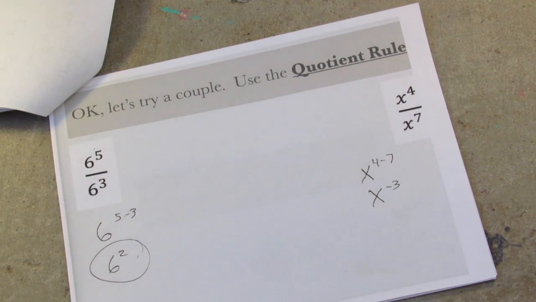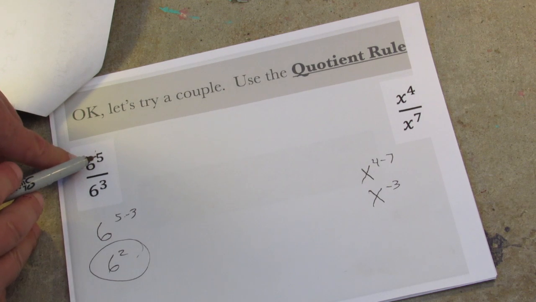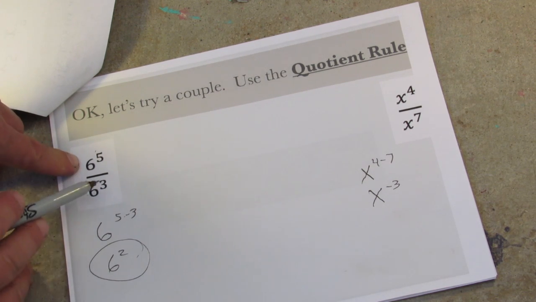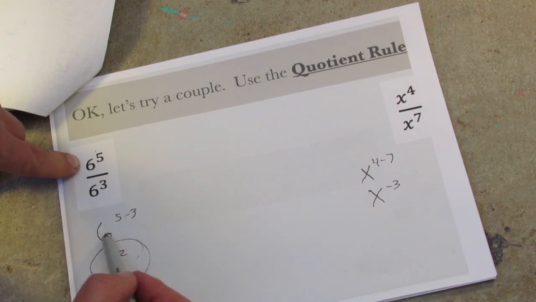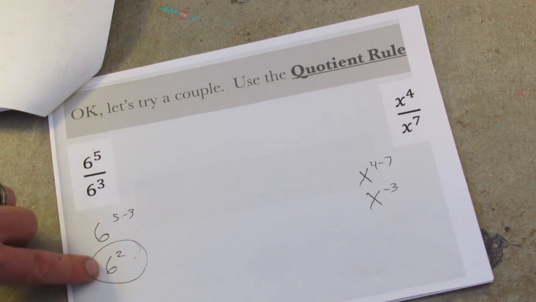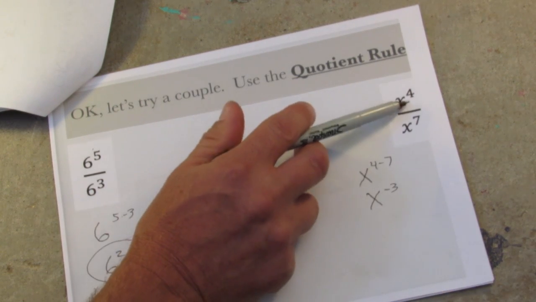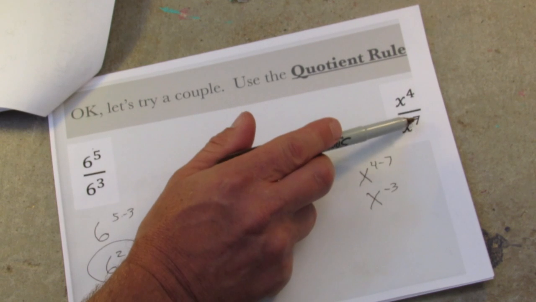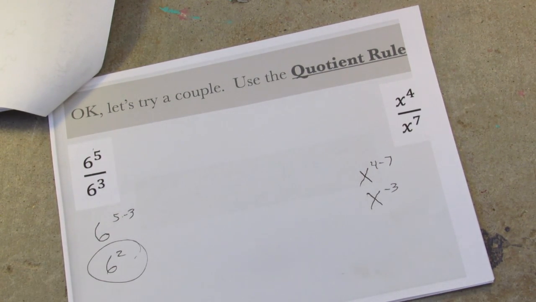Okay, our quotient rule, of course, we discussed. It's a subtraction thing, so I subtract the exponent of 5 minus the exponent of 3, and 6 is my base. 6 to the 5 minus 3, of course, is 6 squared. Same thing here, except this time it's going to be a smaller number minus a larger number, which of course always ends up being negative.